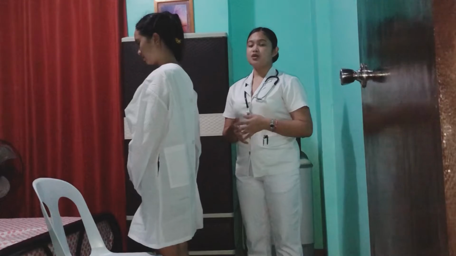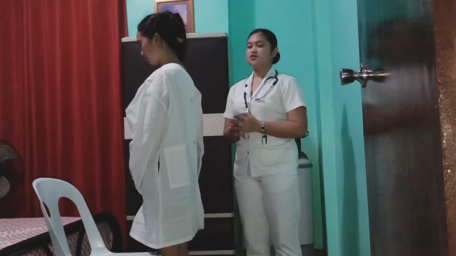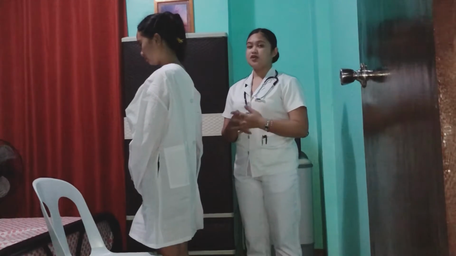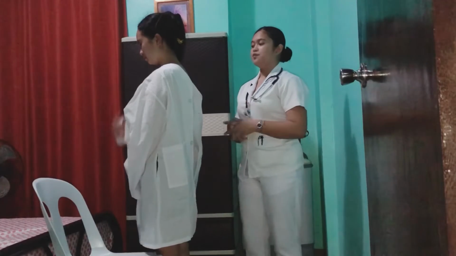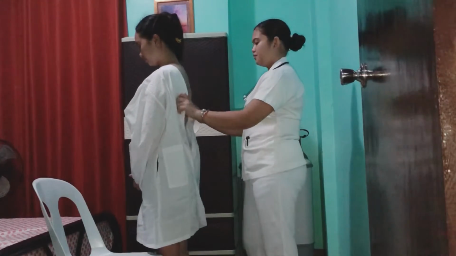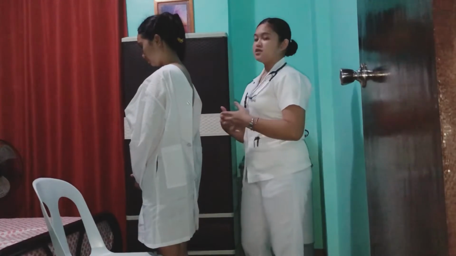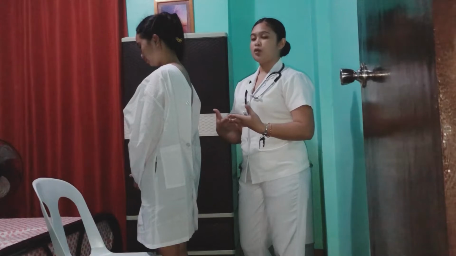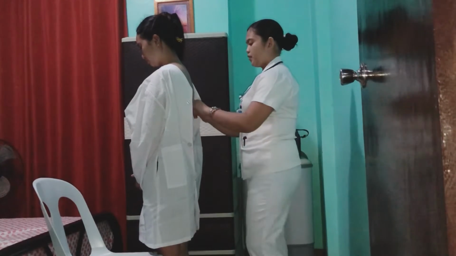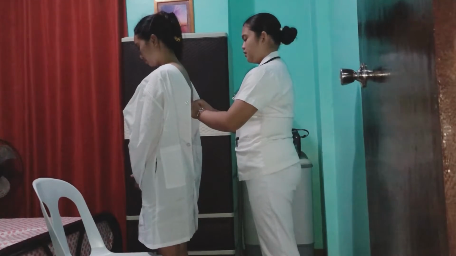And the third one is to palpate the posterior thorax to assess the client's temperature and the skin integrity of the chest wall. I am going to palpate all the areas of the thorax to check for any signs of bulges, tenderness, and abnormal movements. So I'm going to unhook your bra.